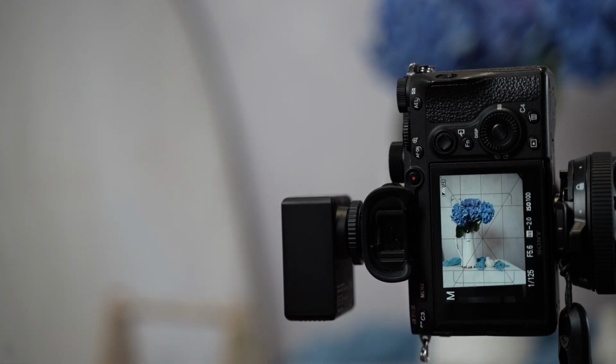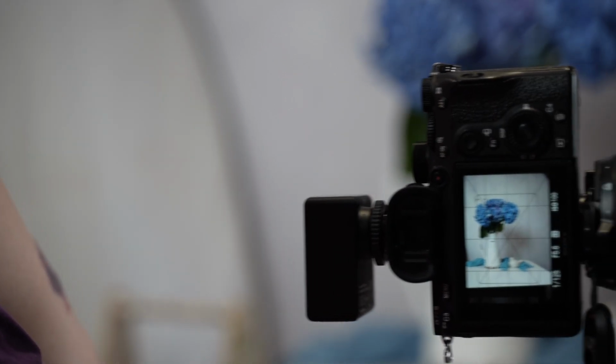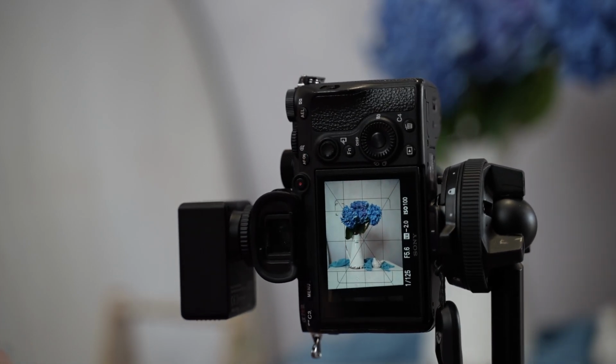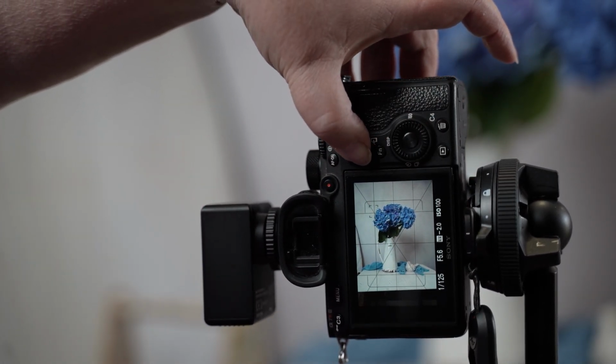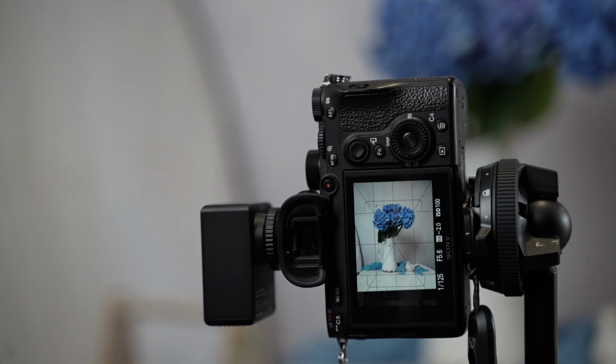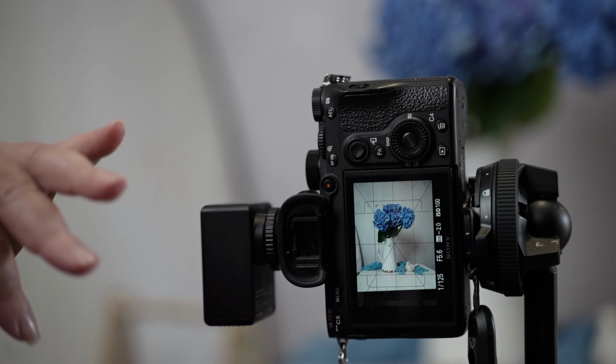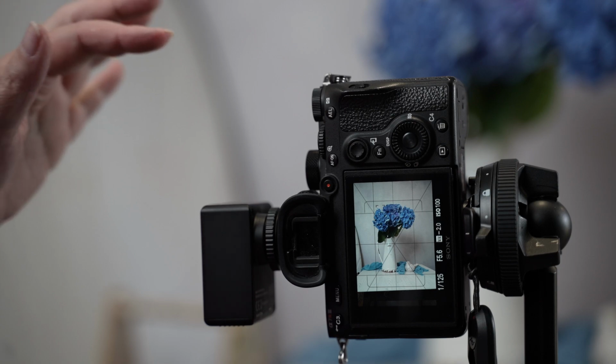And now I can see what I'm doing. So if you have a problem with not being able to see what you're shooting when you're using a flash, check out live view display or live view simulation, depending on what brand you're working with. You sometimes need to turn that off, especially with studio strobes and things like that.